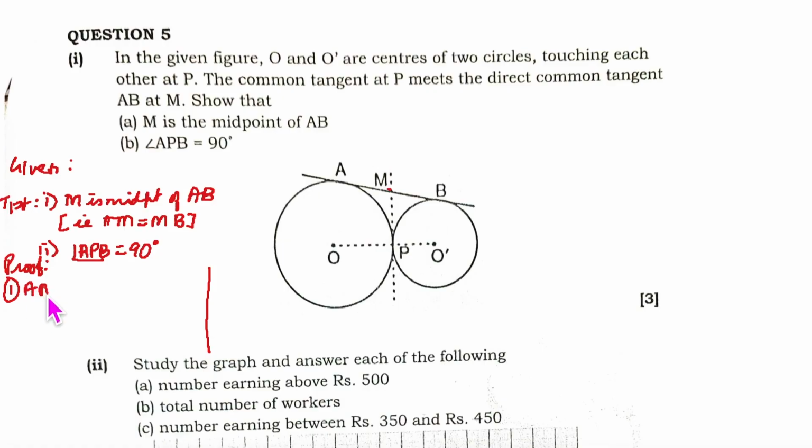So you will say AM equal to PM, and the second one PM is equal to BM, and you'll club this together and say tangents from external point are equal.